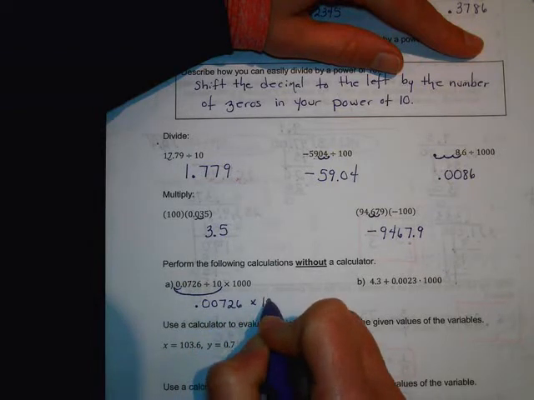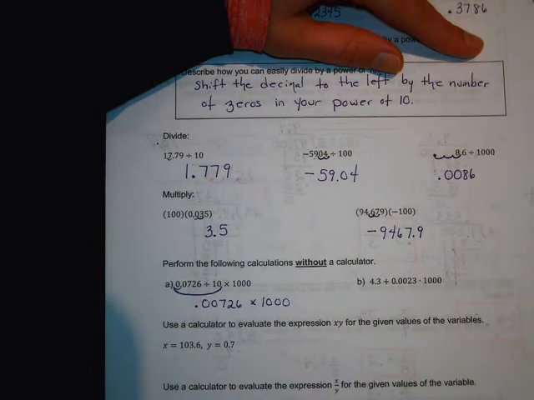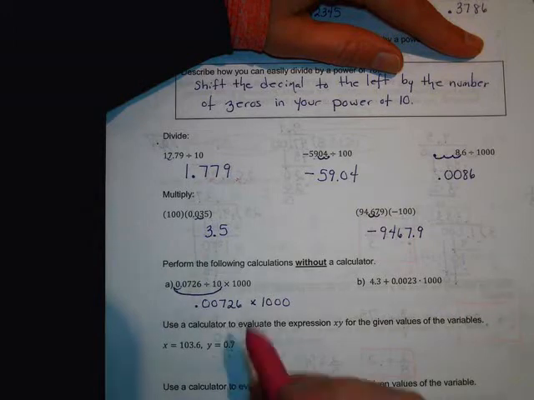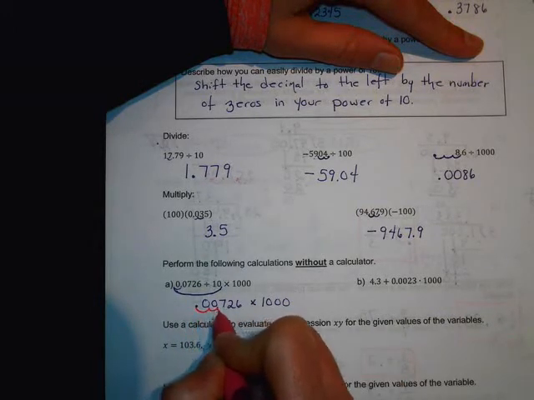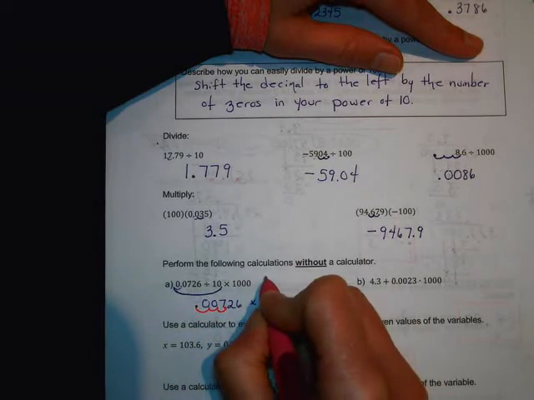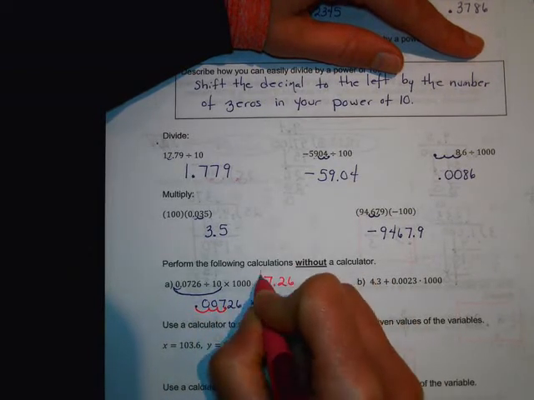And then what's the multiplication going to say to do? The multiplication says shift it to the right, in this case 3 zeros. So there's your answer, 7.26. There's a lot of decimal dancing going on there.